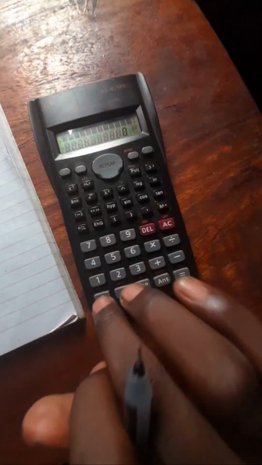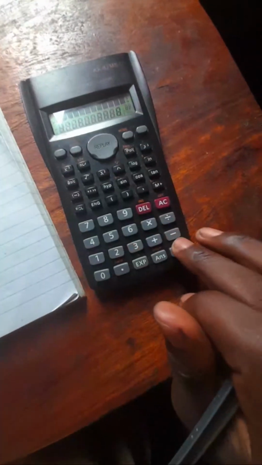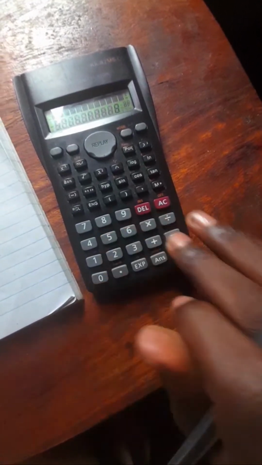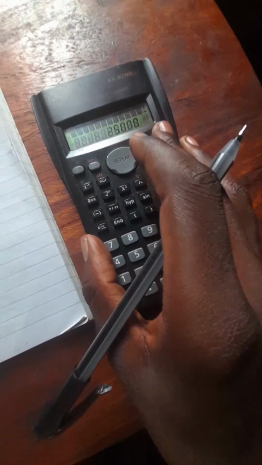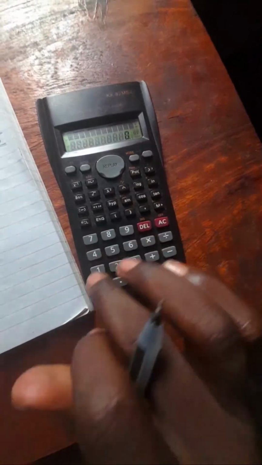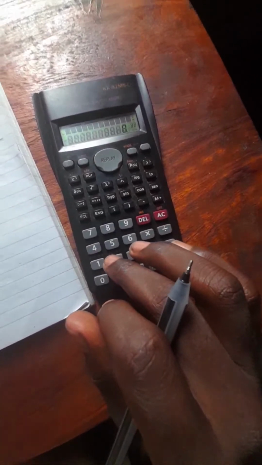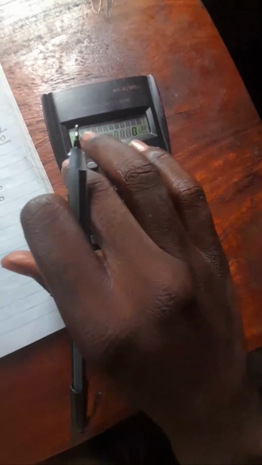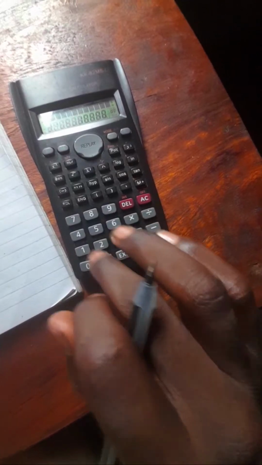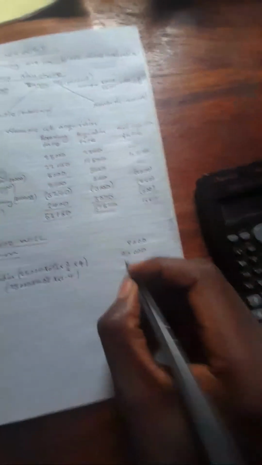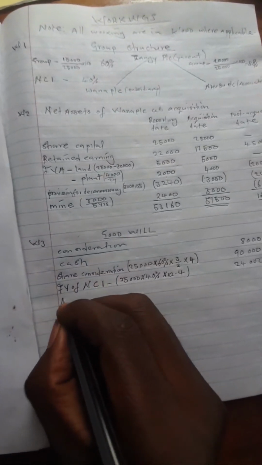When we say 25,000 by 40% by 2.5, I'm sure we're getting it, 25,000 by that is 40% by 2.4, which is 24,000.